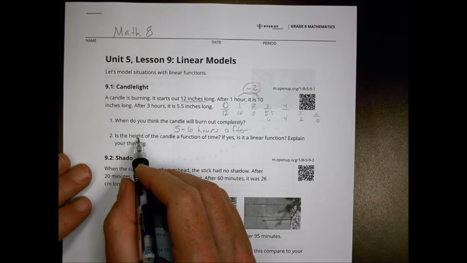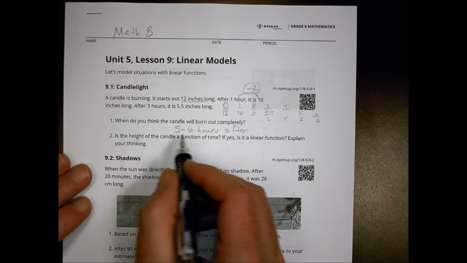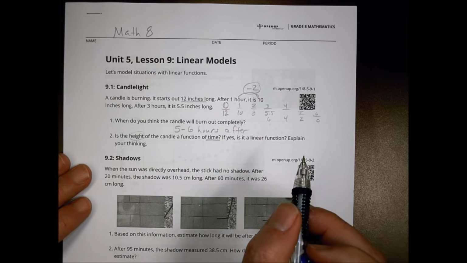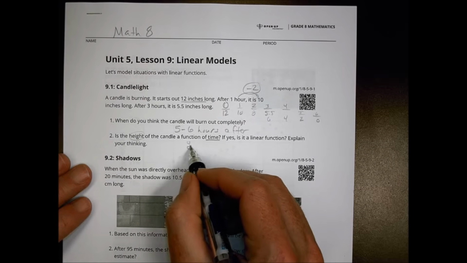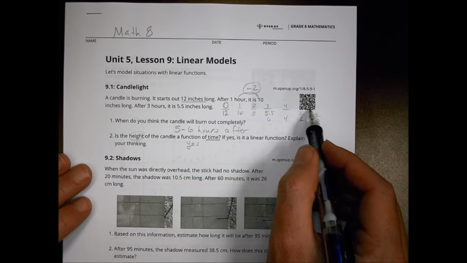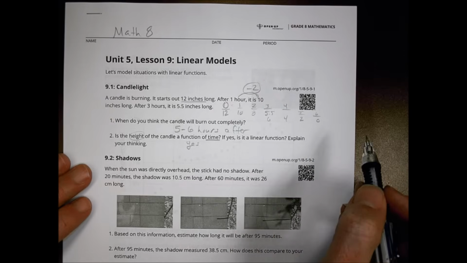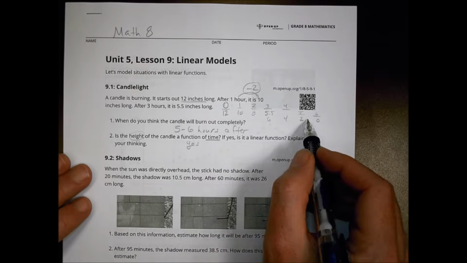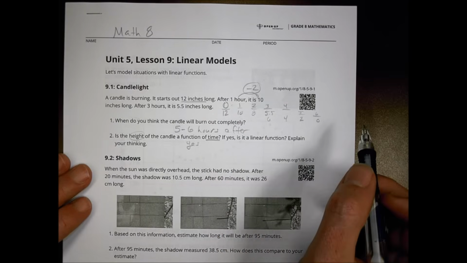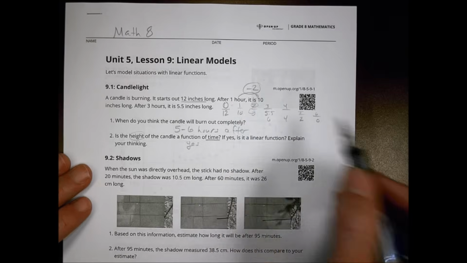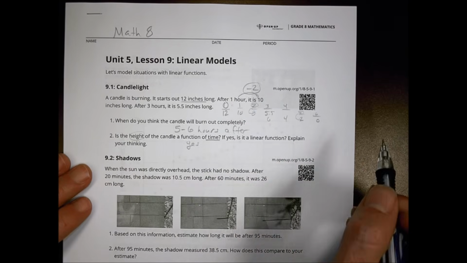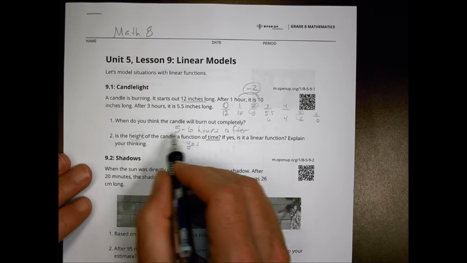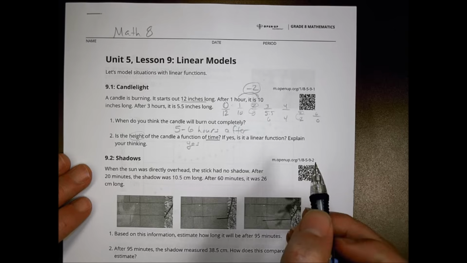Okay? Is the height of the candle a function of time? That means, does the height of the candle depend upon how long it's been burning? We would certainly in this case say yes, right? The longer I burn the candle, the more the height changes. The height is dependent upon how long the candle has been lit. If I have it only lit for 2 hours, I have an 8-inch candle. If I have it lit for 5, I have a 2-inch candle. So yes, the height is a function of time, because height depends on the time it's been lit.